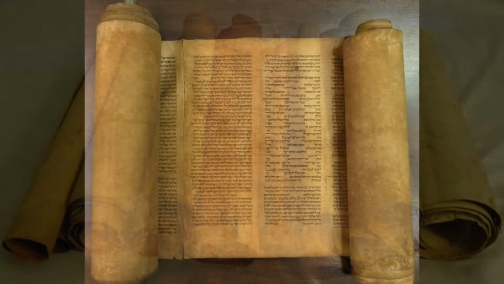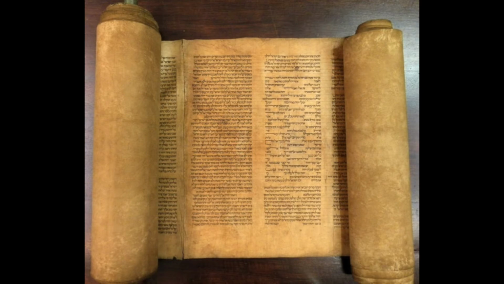This was then rolled, and we call this a scroll. Now, a scroll, once it gets to about 40 feet, is very difficult to manipulate. You've got to do a lot of unrolling and re-rolling because of the amount of material on it.